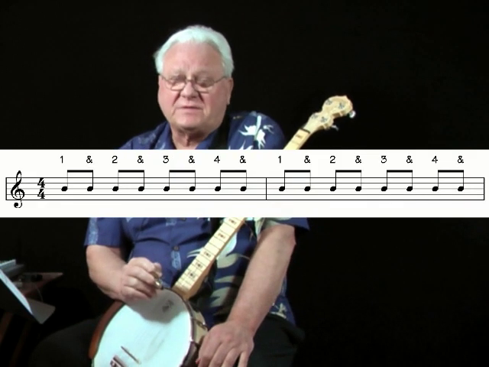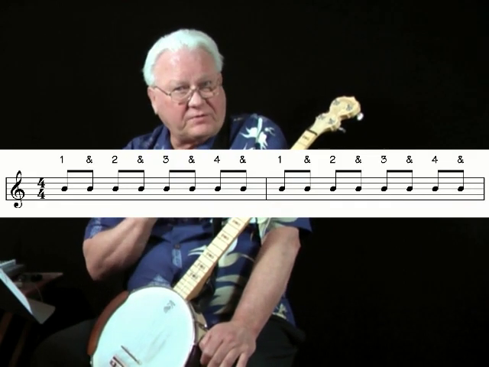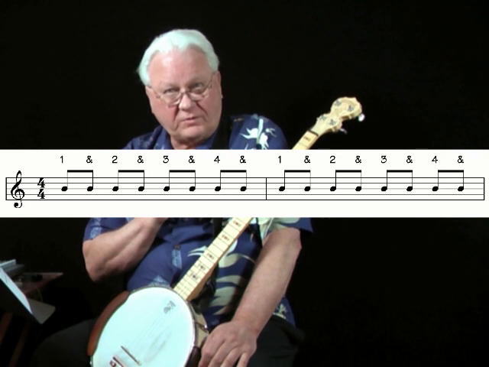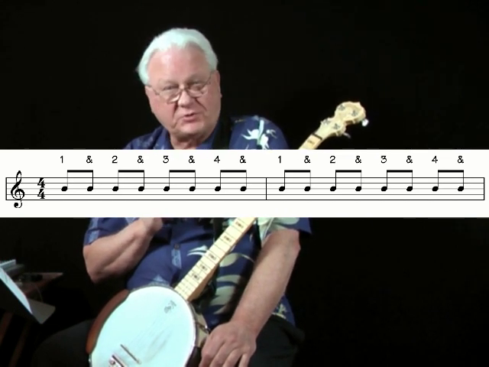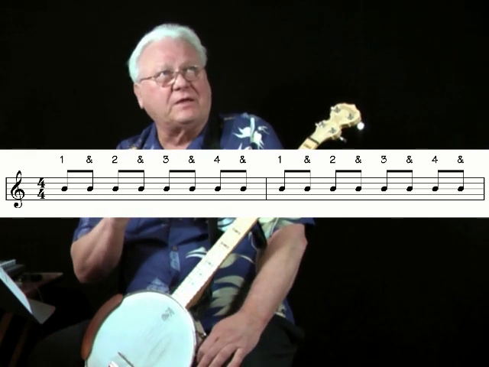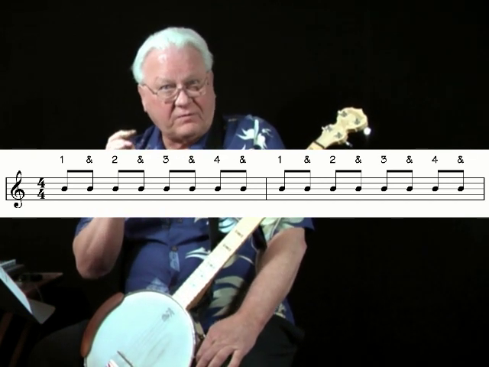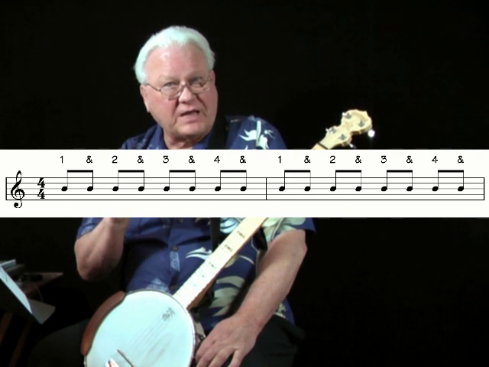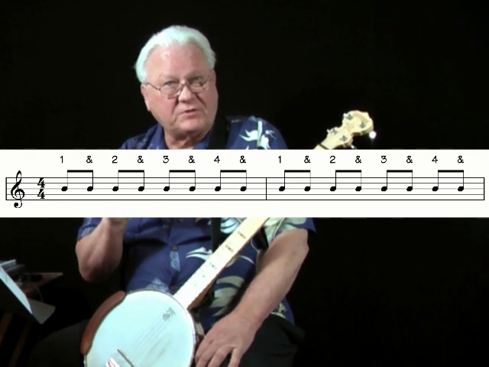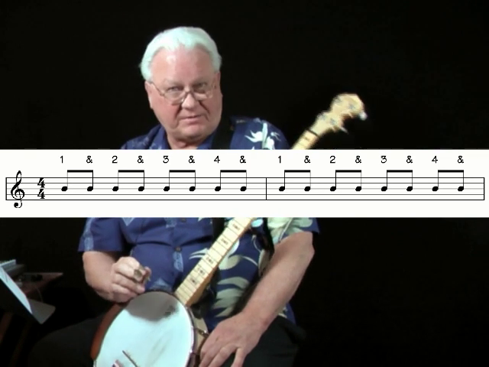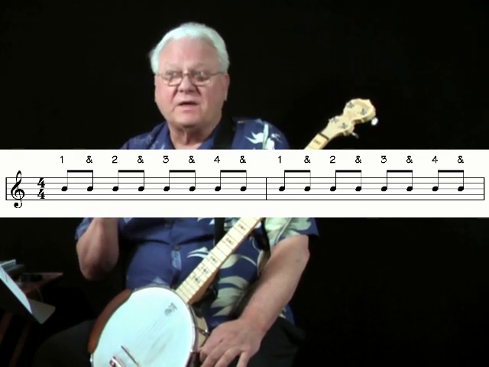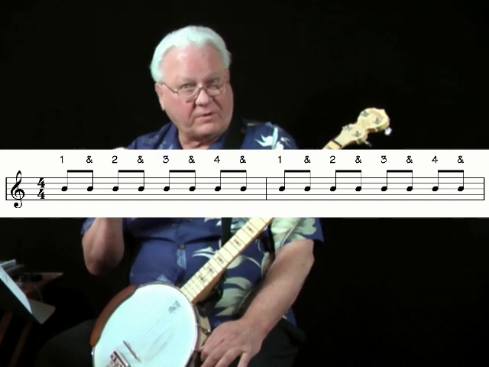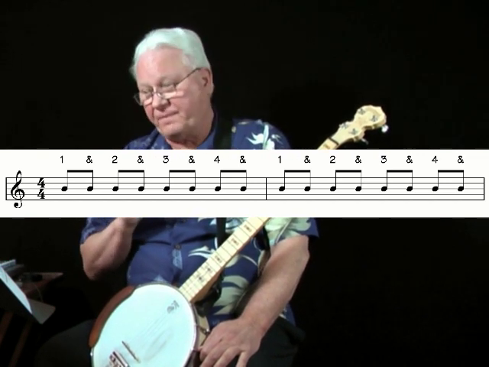An eighth note happens twice as fast as a quarter note. So we have 2 eighth notes per quarter note. In 4/4 time, you would have 8 eighth notes in a measure. And we still want to hear this beat, 1, 2, 3, 4. But we need some extra sounds in there because we need twice as many notes. So we're going to say 'and' in between there. So eighth notes would be counted 1 and, 2 and, 3 and, 4 and in 4/4 time.